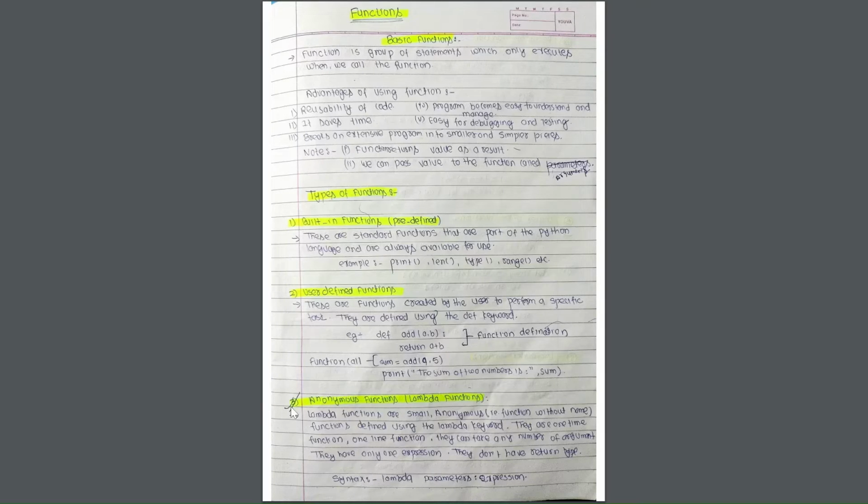Now the third type is the anonymous function, meaning the lambda function. Lambda functions are small anonymous functions; anonymous means a function without a name. They are defined using the lambda keyword. They are one-time, one-line functions. They can take any number of arguments. They have only one expression and they don't have a return statement. The syntax of lambda is: lambda parameters: expression.